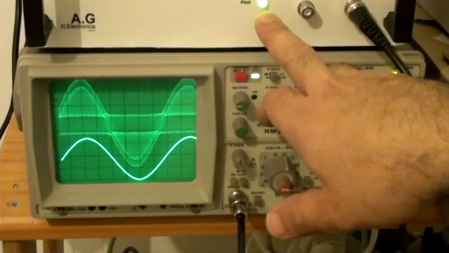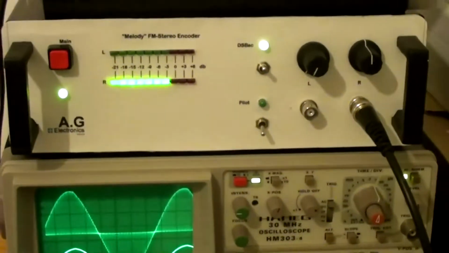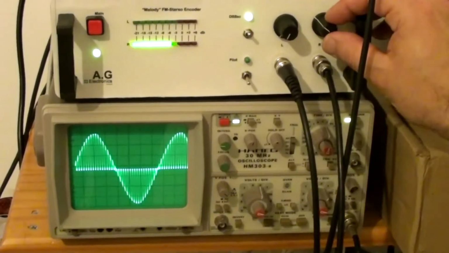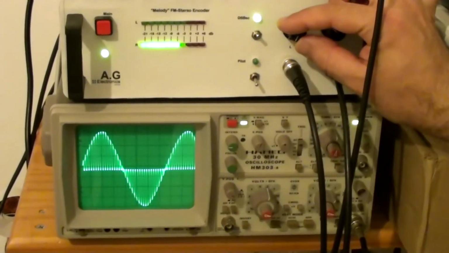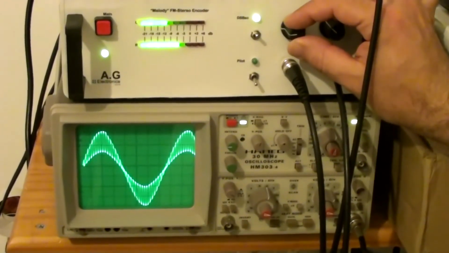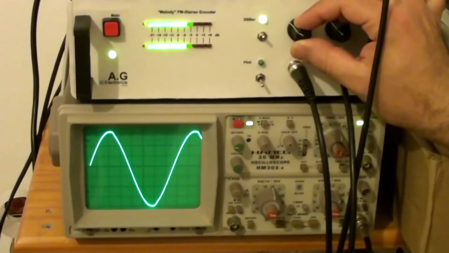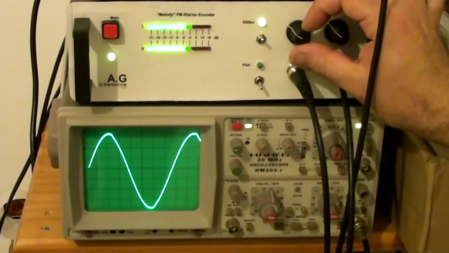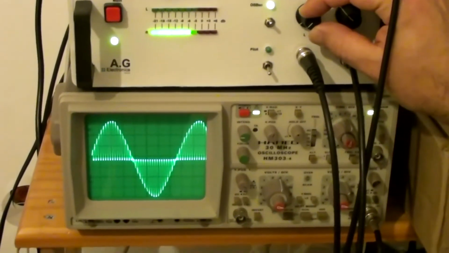And off again. A single harmonic sound is applied at the right channel only. Adding now, gradually, the same sound at the left channel. And back again.